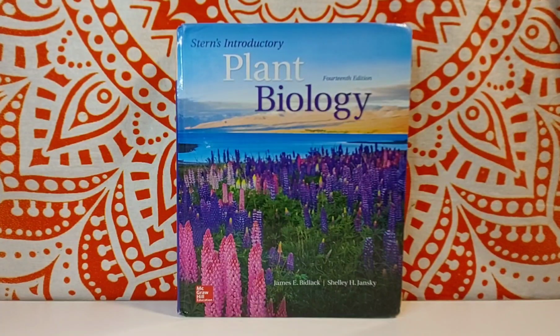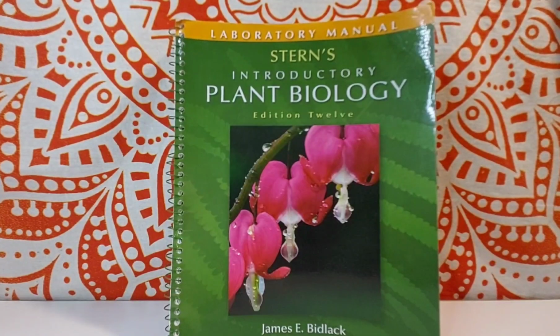This was one of my favorite textbooks I've read, and I'm really glad I got this. If you plan on getting this book and you want a little extra, you can pick up this companion book, the Laboratory Manual for Stern's Introductory Plant Biology, for about $20. But be warned, mine came missing about 20 pages.